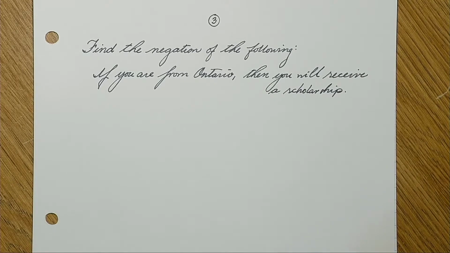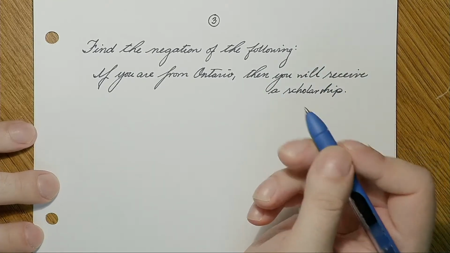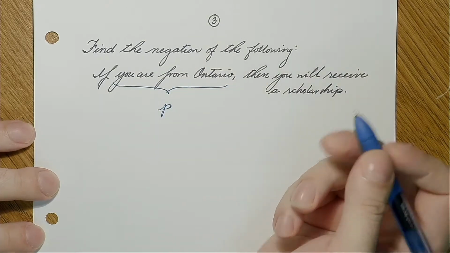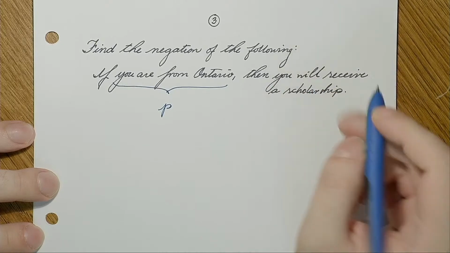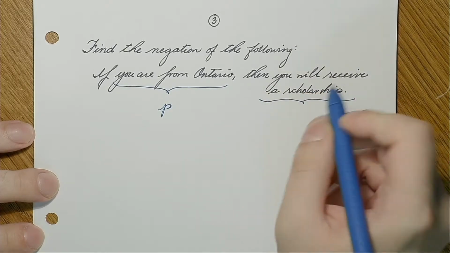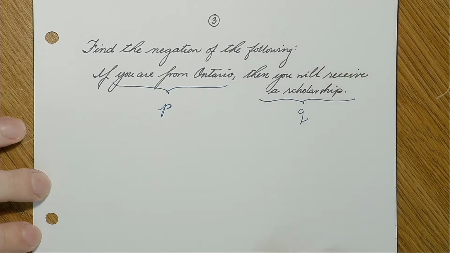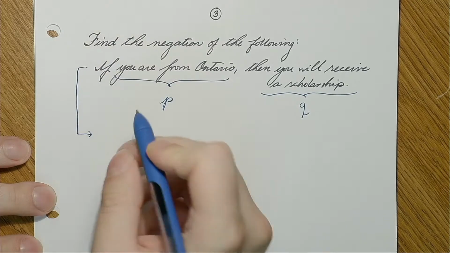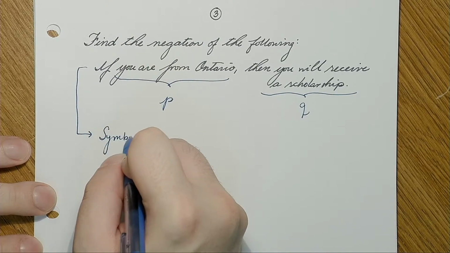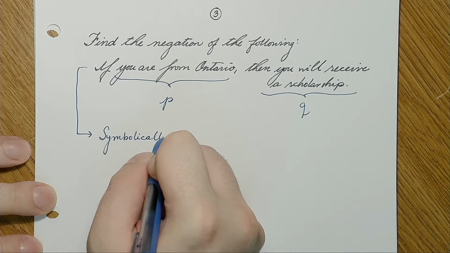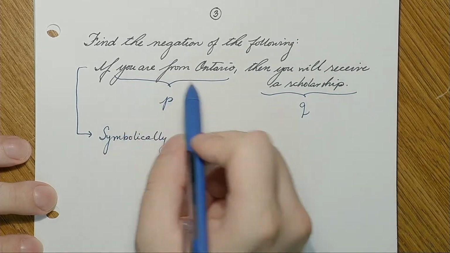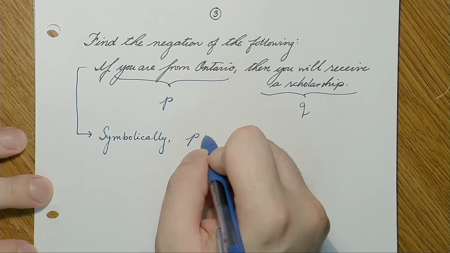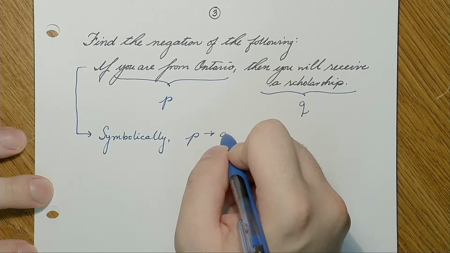So what we're going to do is we'll say you are from Ontario, we'll call that P, and you will receive a scholarship, let's say that this is Q. So symbolically, if we let P be from Ontario and Q will receive a scholarship, this is P implies Q.